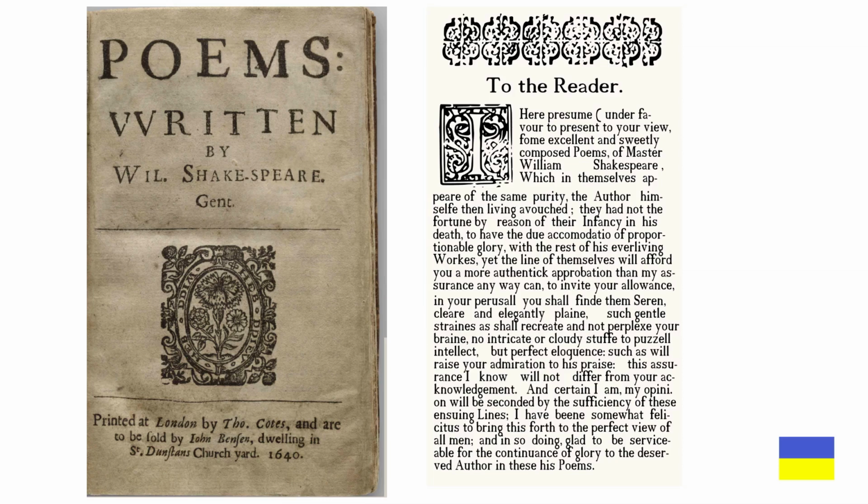To invite your allowance in your perusal, you shall find them serene, clear, and elegantly plain, such gentle strains as shall recreate and not perplex your brain, nor intricate or cloudy stuff to puzzle intellect, but perfect eloquence, such as will raise your admiration to his praise. This assurance, I know, will not differ from your acknowledgment, and certain I am, my opinion will be seconded by the sufficiency of these ensuing lines. I have been somewhat felicitous to bring this forth to the perfect view of all men, and in so doing, glad to be serviceable for the continuance of glory to the deserved author of these poems.